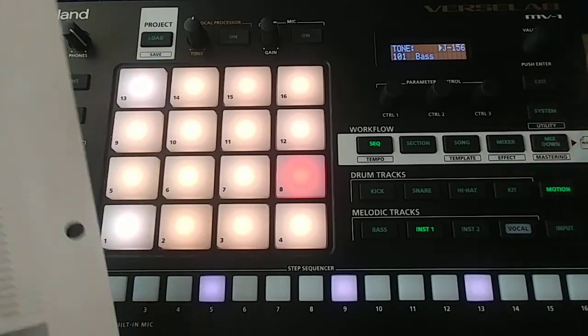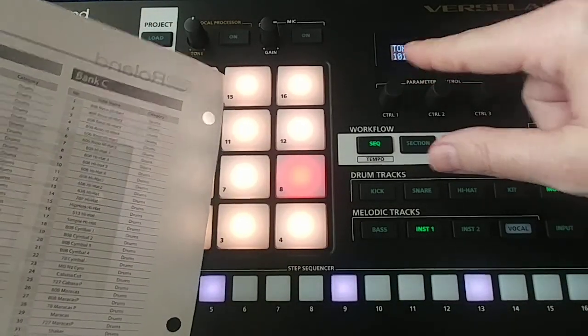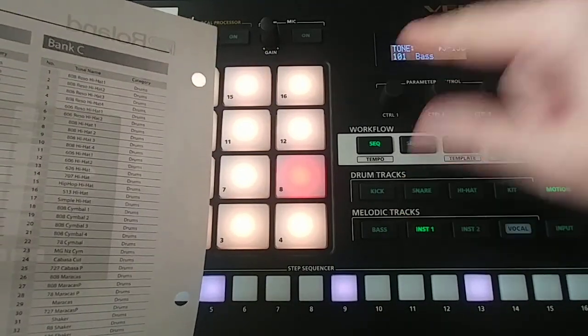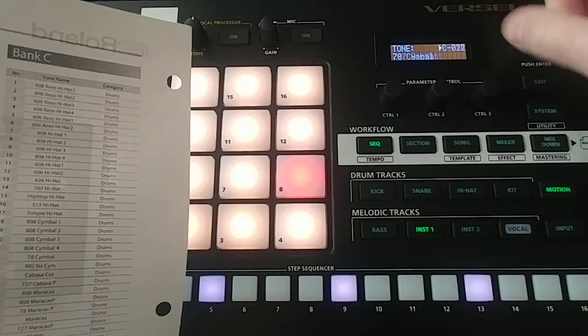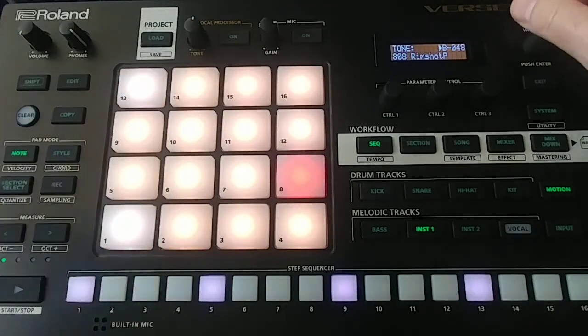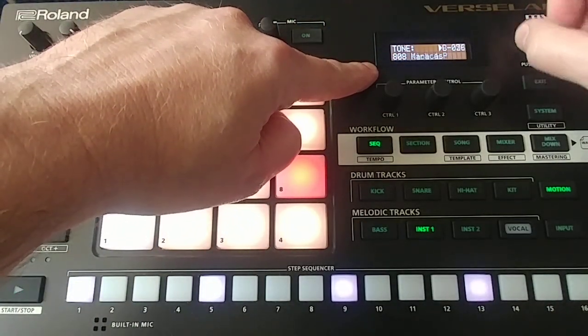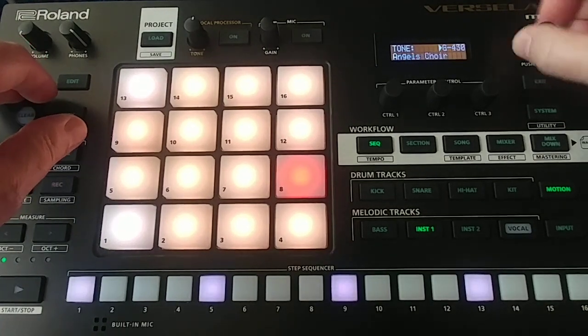Next one on the list is all alphabet. That's the same list, but it does it alphabetically by the tone name. So 101 bass is the first one because it starts with the 1. It's going alphabetically: 2, 5, 6, 7, 8, right? If you're looking for an 808, this is an easy way to do it. You just go to the 8s, right?